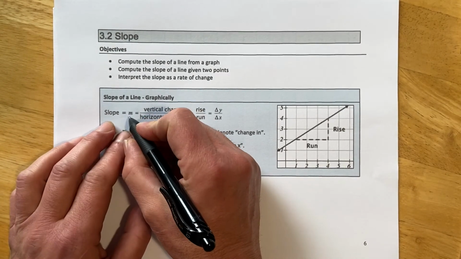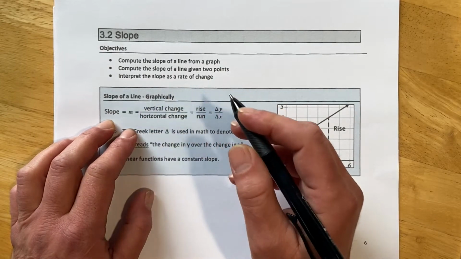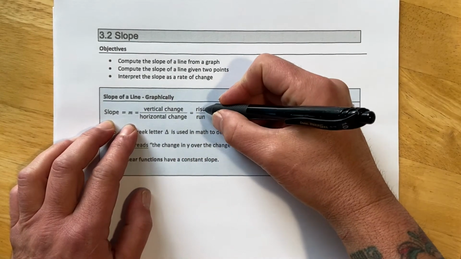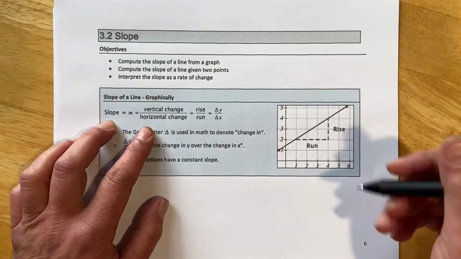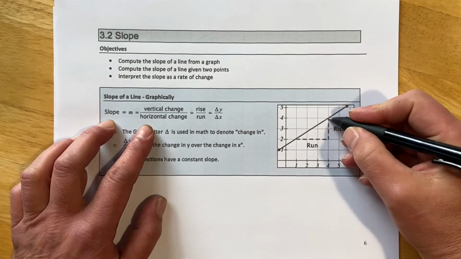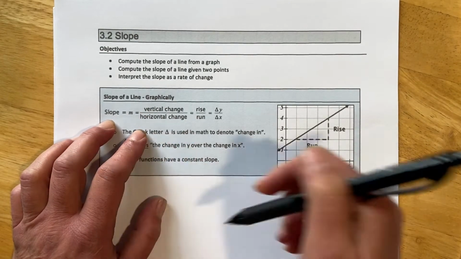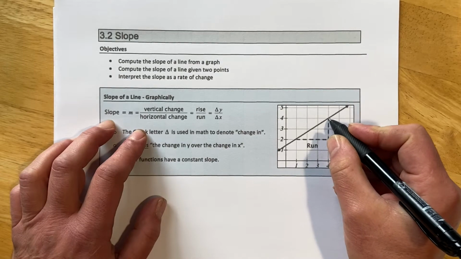Slope is abbreviated by the letter M. I have no clue why it's M, I should look this up, but it's M. And slope is defined as rise over run, or the vertical change over the horizontal change. So if I'm looking at a graph, vertical change would be here, right? Horizontal change is here. That's kind of a mouthful, so they abbreviate that down to how far you're going to run and how far you're going to rise.